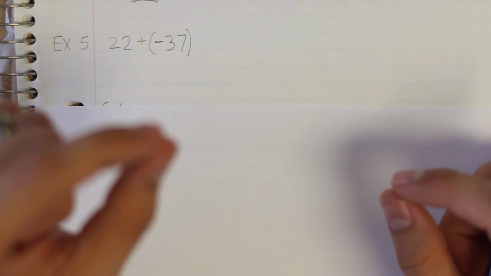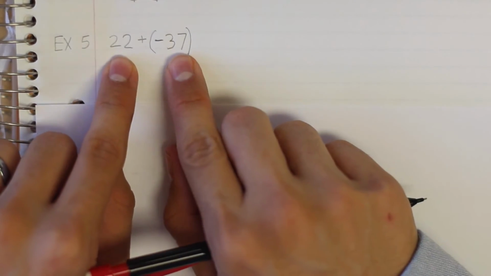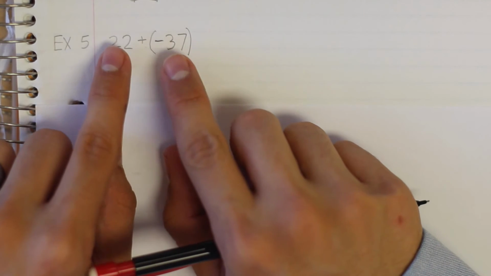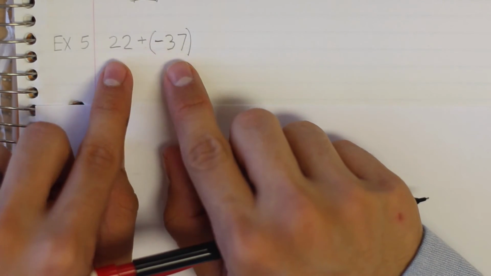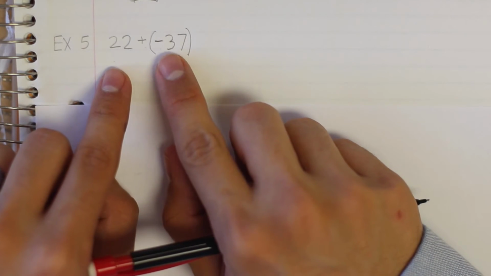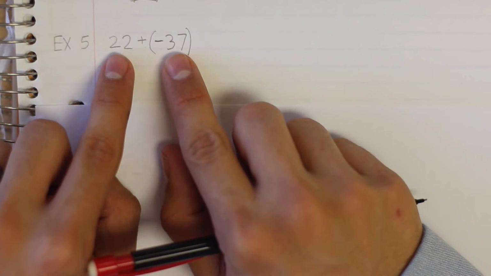But you need to keep in mind something. You need to know whether your answer is going to be negative or positive. And here's a good way to check. Take a look at the 2 numbers. Which number looks bigger? Not which number is, because we know the positive number is greater. But which number looks bigger? Well, this -37 looks bigger because it's 37 compared to 22.